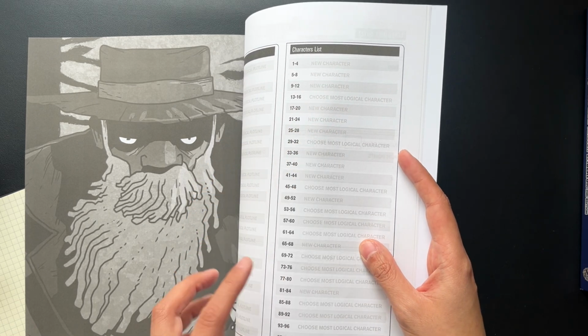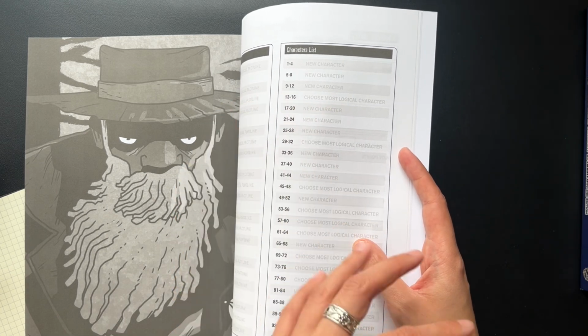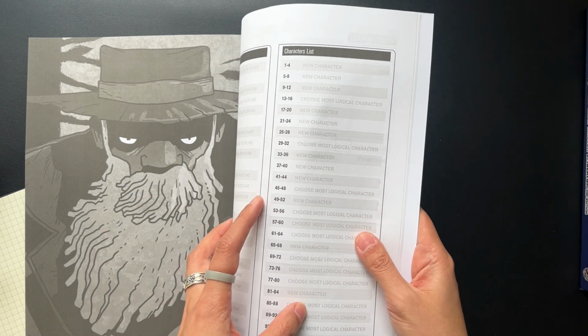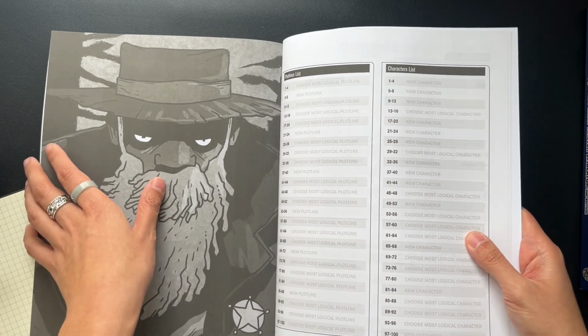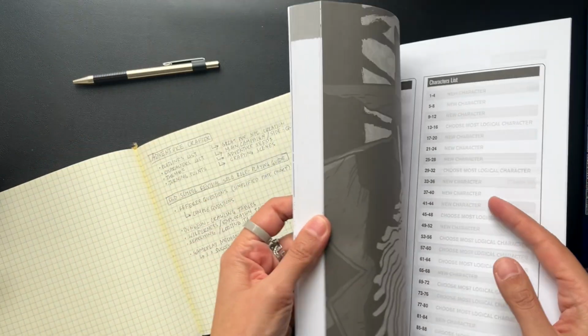Maybe you're working with a certain NPC and the NPC comes back into the scene. So this is a really great tool to create NPCs.